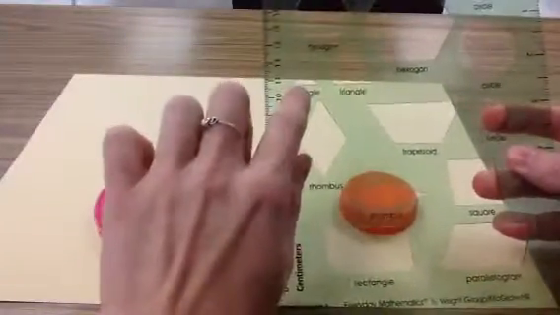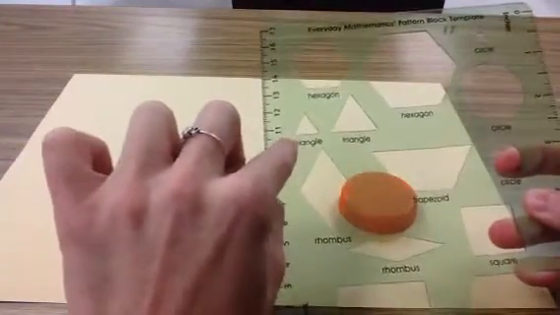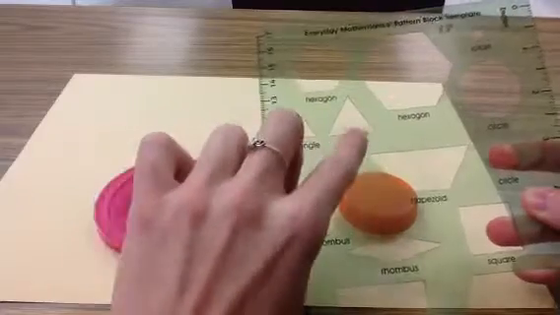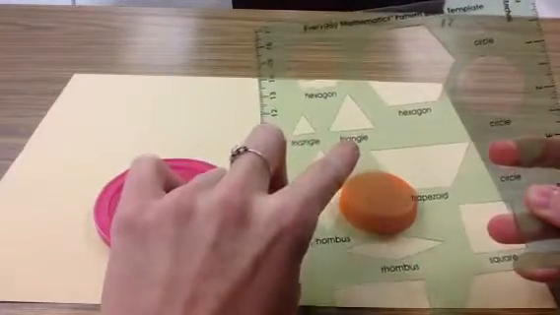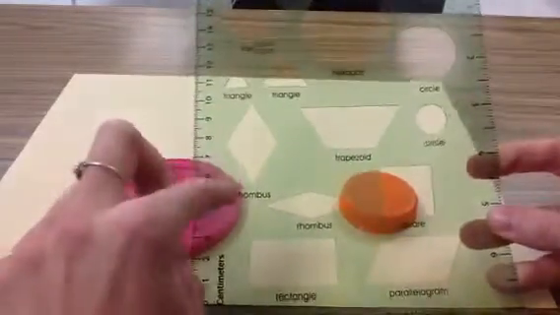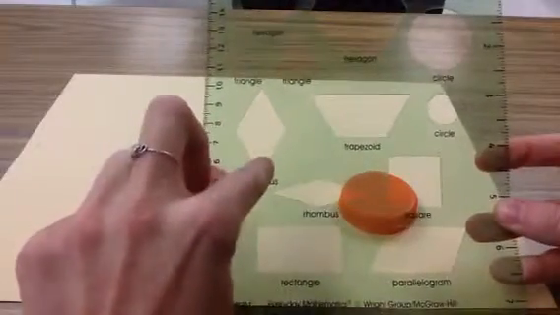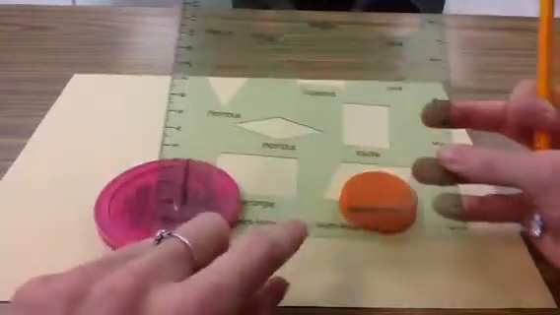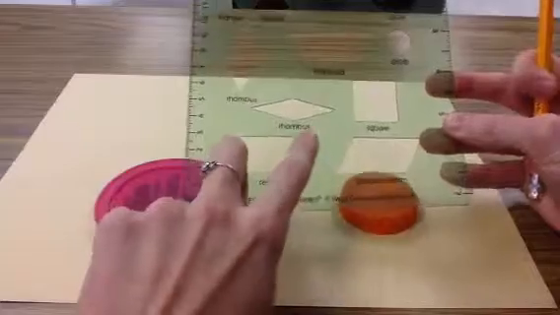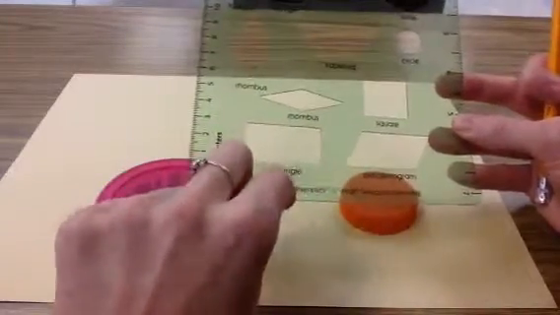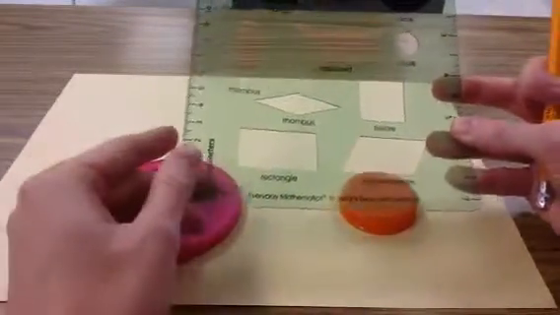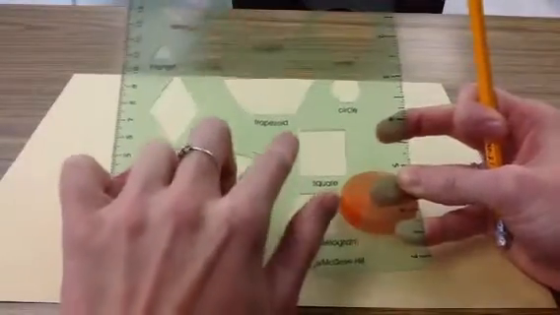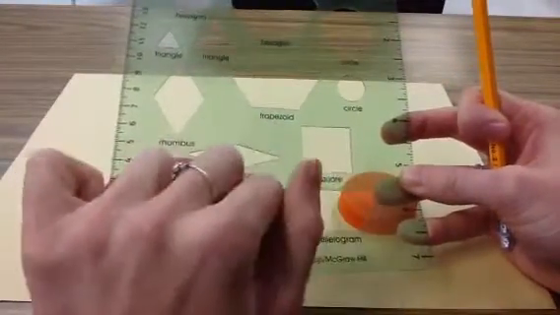We have, what shape is this? It's a triangle. We have a bigger triangle. This one's called a rhombus. It's kind of probably a new shape. You'll probably know what this shape is. 4 sides. Rectangle. What's this one? Square.